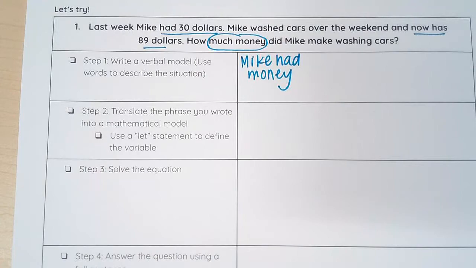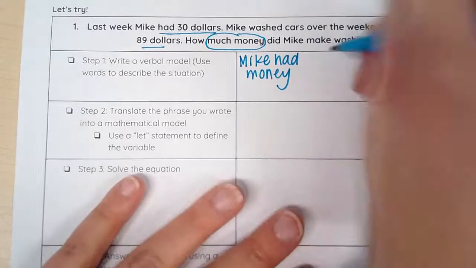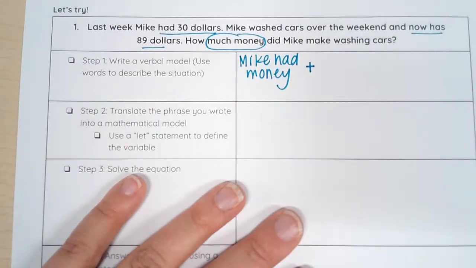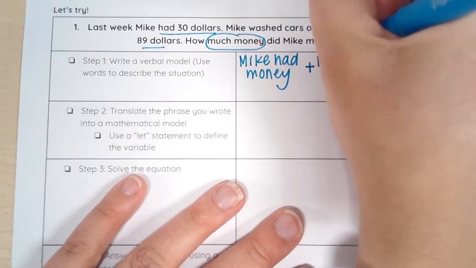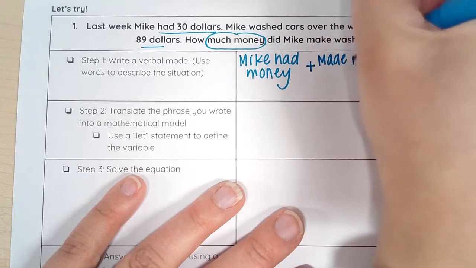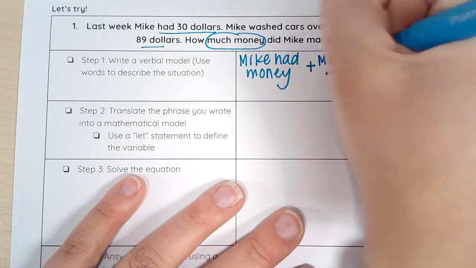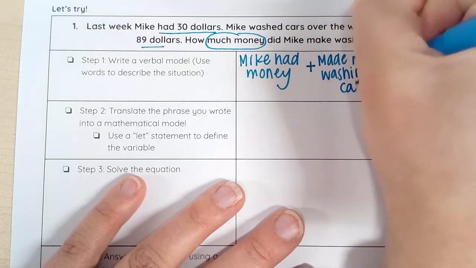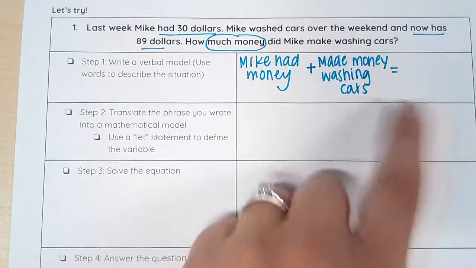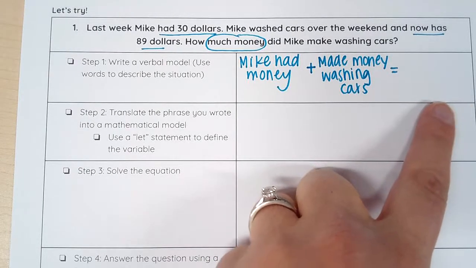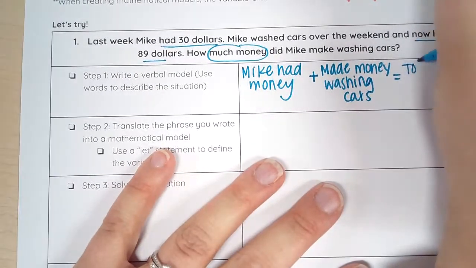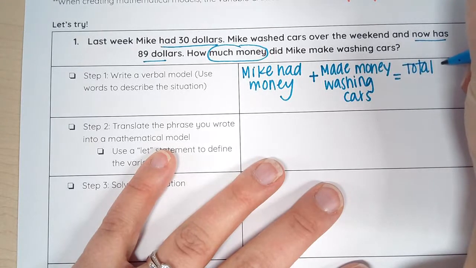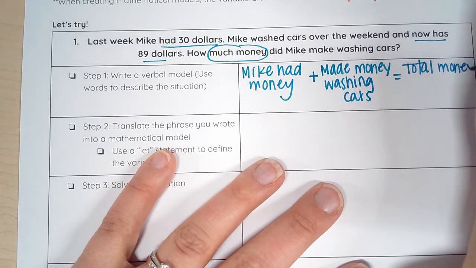Then he got more money. Getting more money means he added. He got this money, made money, washing cars. And now he has a new total. His total money that Mike has.